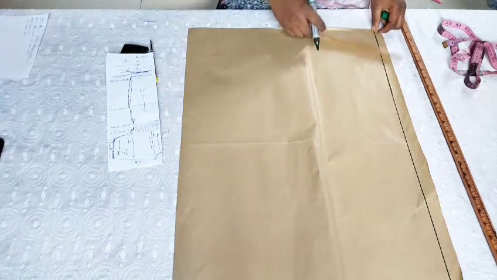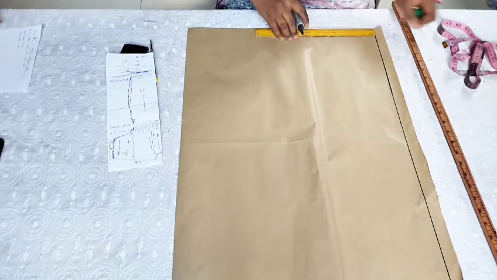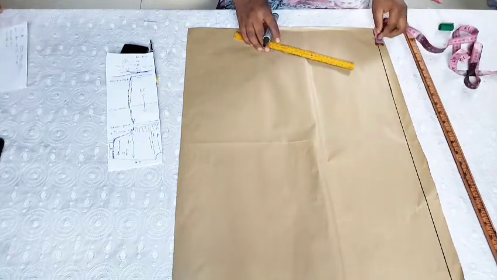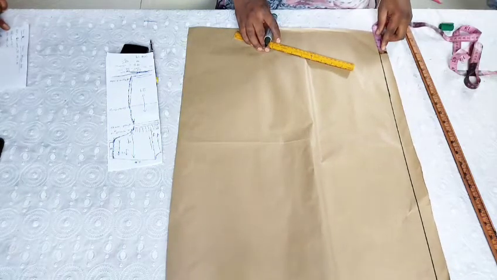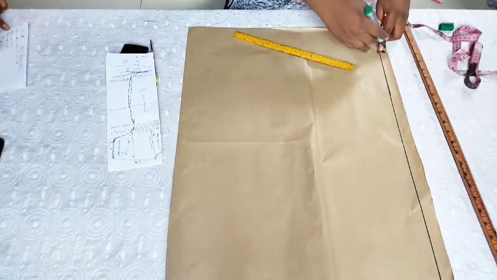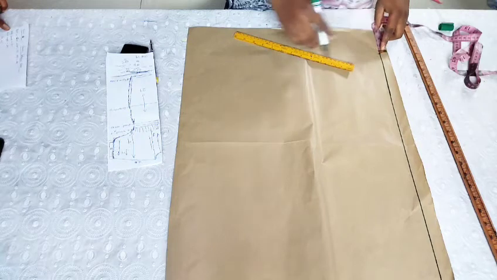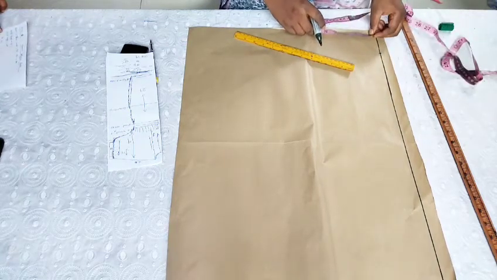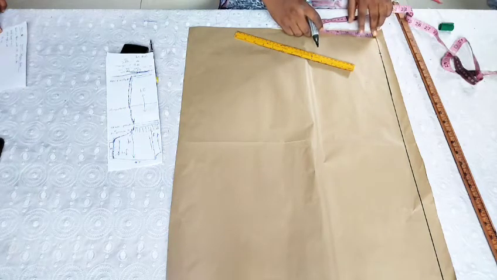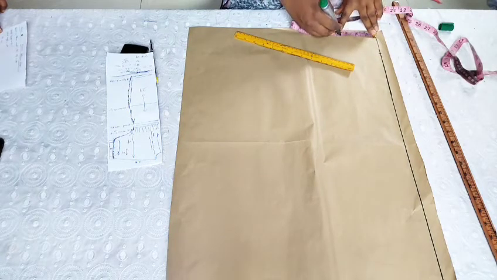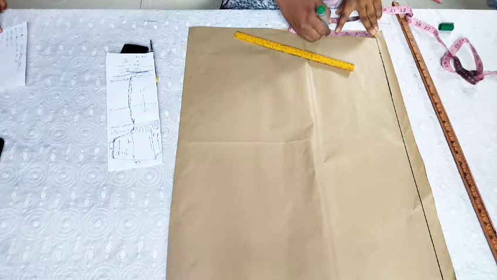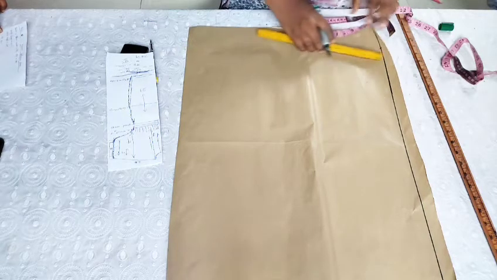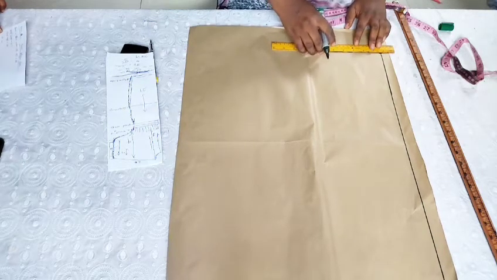What I'm going to do now is mark the neck width. The neck width of this dress is 3. I'll mark that here. And then for the neck depth, I'll be using 5. So I'll just go ahead and cross that out.